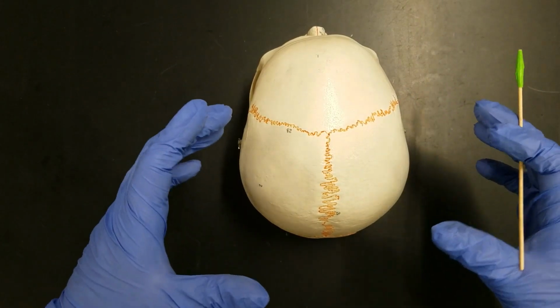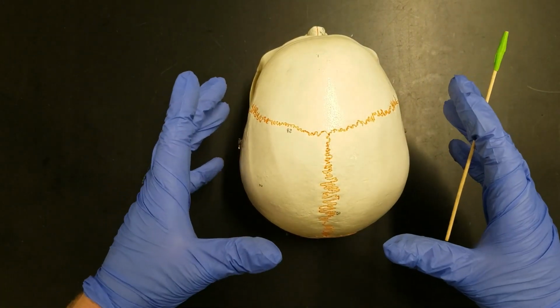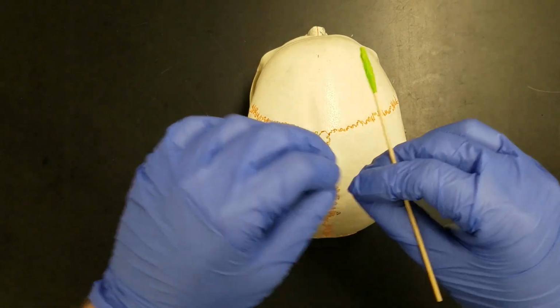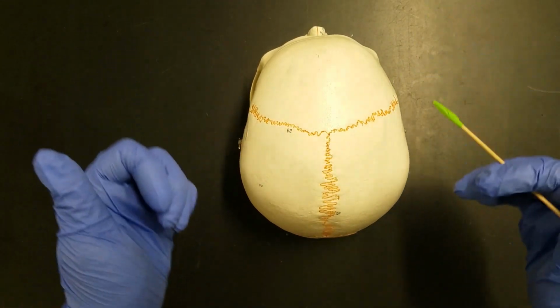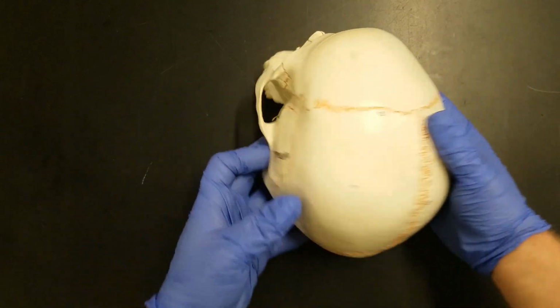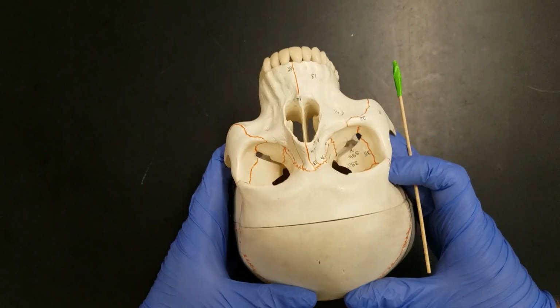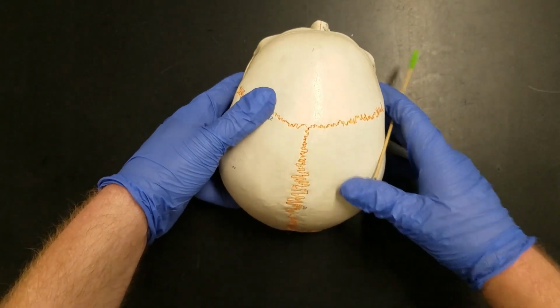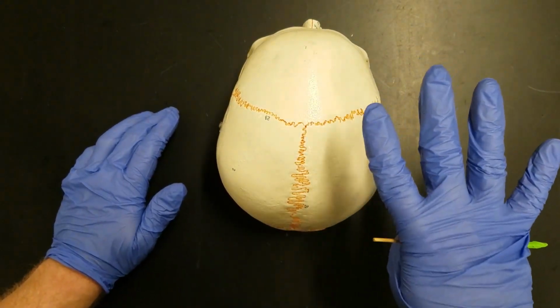In this video, we're going to be looking at the sutures of the skull. Sutures are immovable joints that connect bones together in the skull. Now, when we look at sutures, we can see that there are sutures all over the skull. We're going to focus on the four largest sutures.